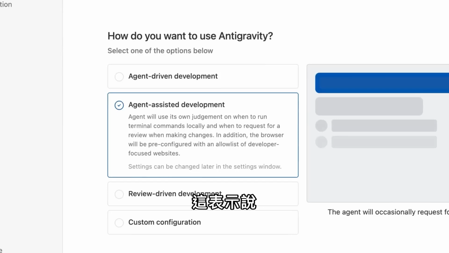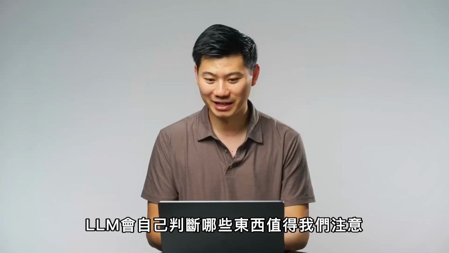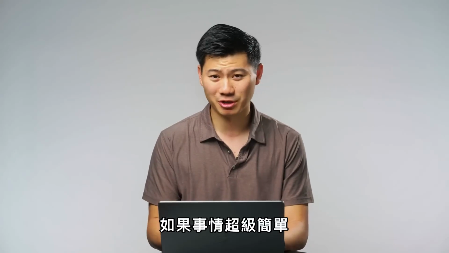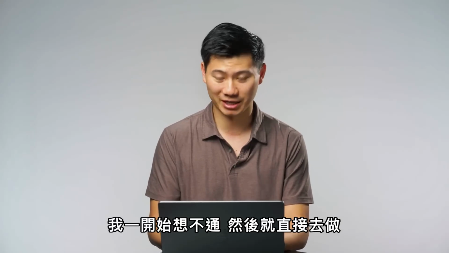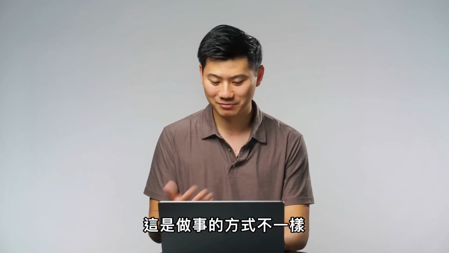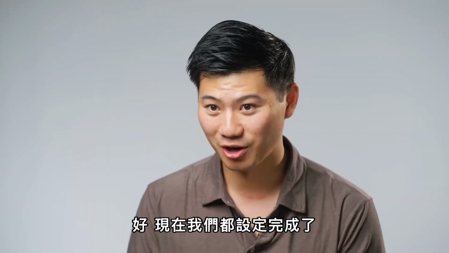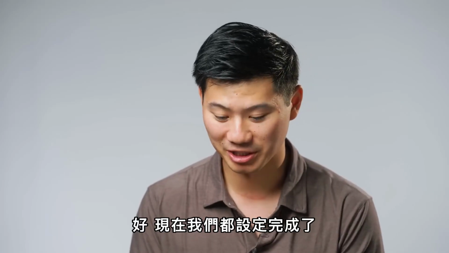So we're gonna go with agent-assisted development. What this means is the LLM will automatically decide if something is worth our attention. If something is very, very easy, the agent will just go off and implement it and come back at the end. But for some things that are more complicated, or if it has questions, it might ask us, hey, why don't you take a look at this, answer a few questions about your code base that I couldn't figure out, and then go off and execute. So it's a different way of working. This is my preferred way. So now that we finished onboarding, let's go ahead and get started on our first project.